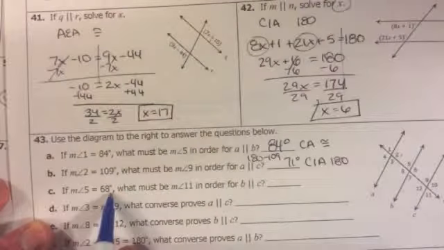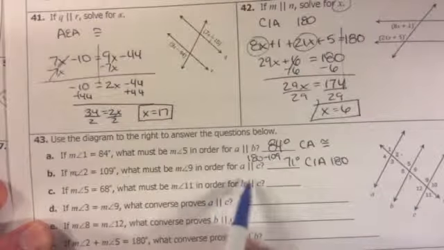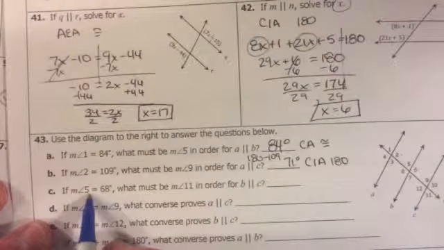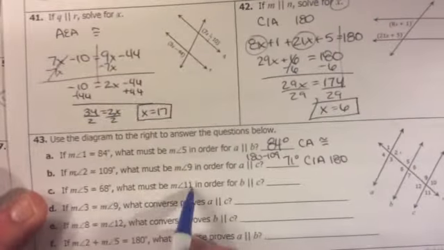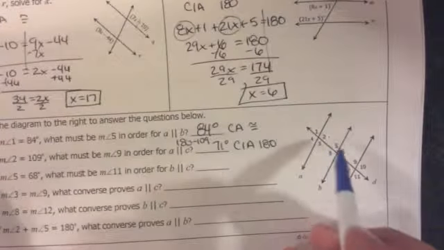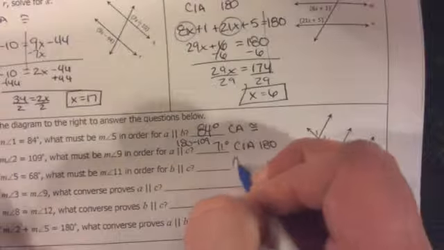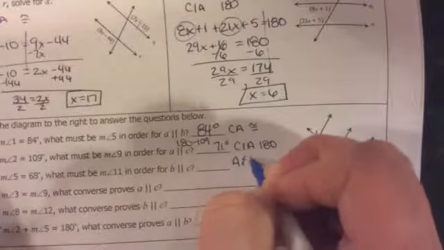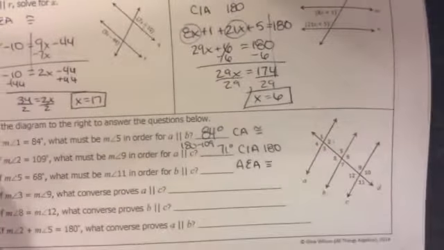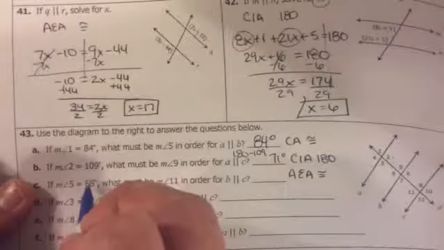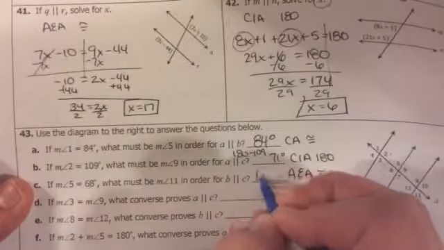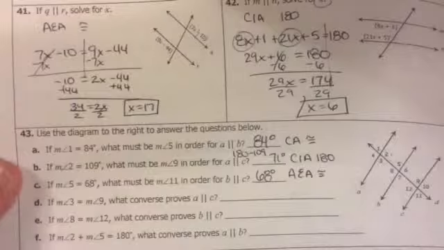If angle 5 is 68, what must 11 be in order for B to be parallel to C? So let's look at the relationship there between 5 and 11. 5 and 11, ignoring this section right here, 5 and 11 are alternate exterior. And we know those are congruent. So if that angle is 68, that means the other angle is 68 degrees.